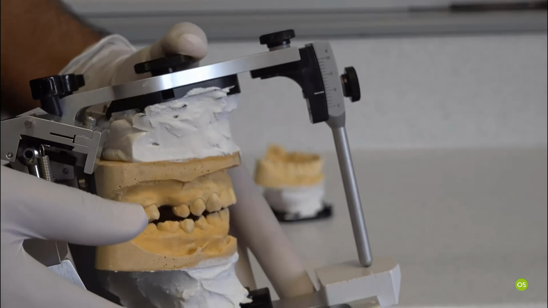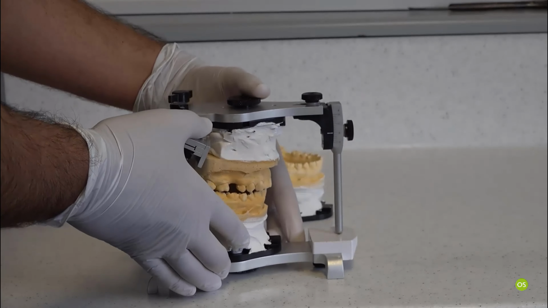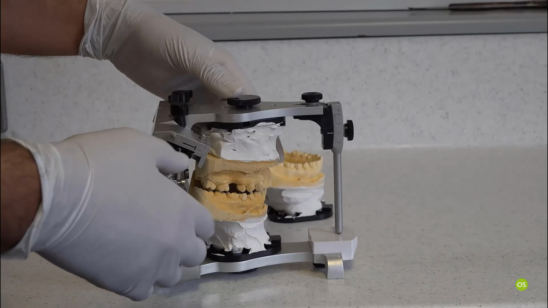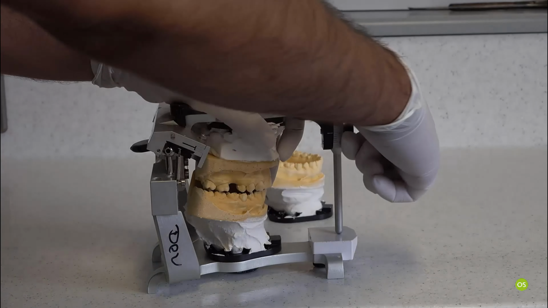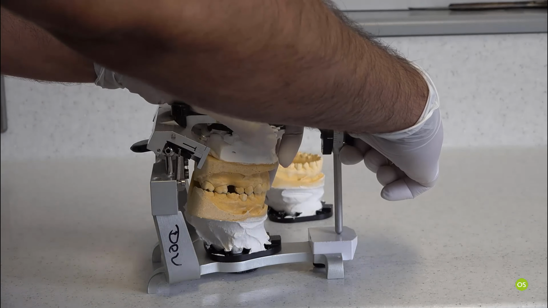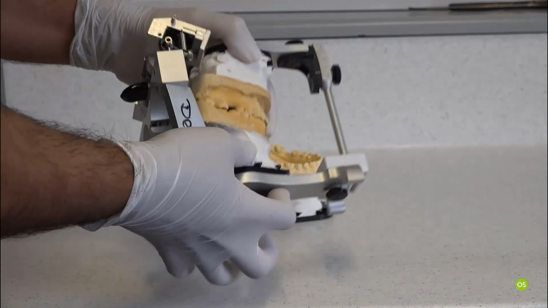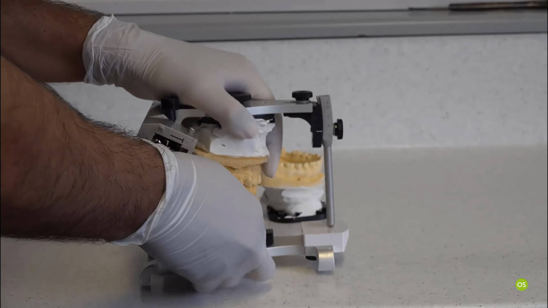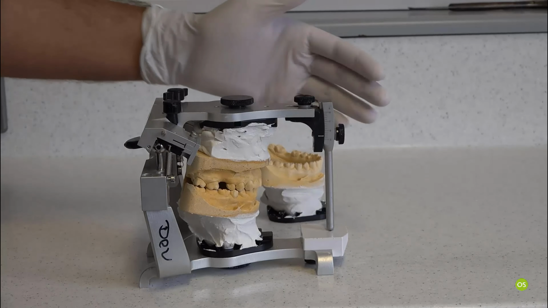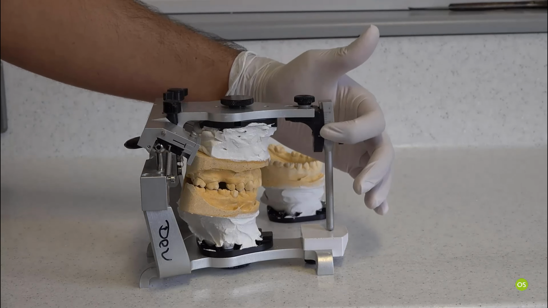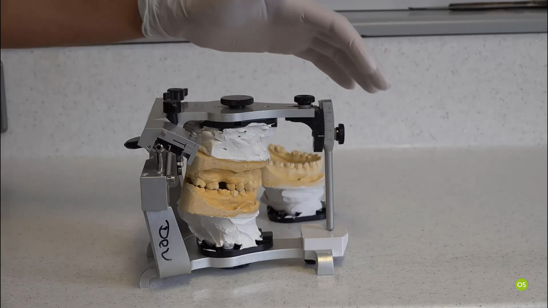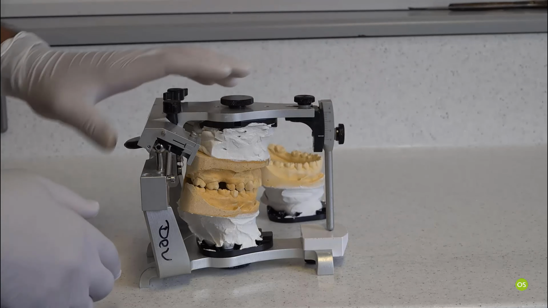Now, what you can do is to assess this slide. The other thing is you can drop the pin down until the first tooth is in contact, and then see the ICP and check what is the distance. However, this is not a millimeter. It's approximate, but it's not an exact millimeter.